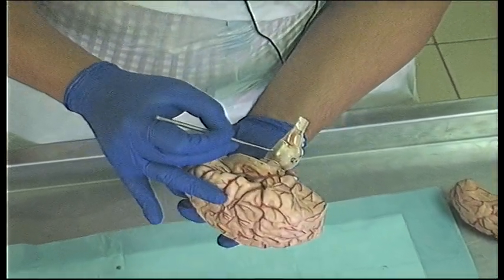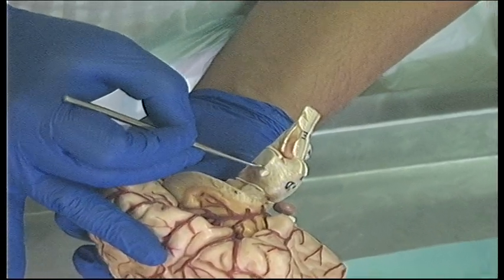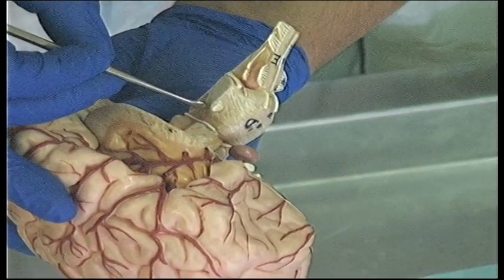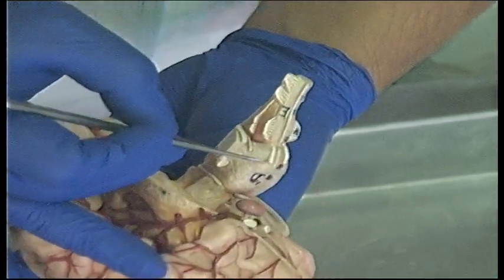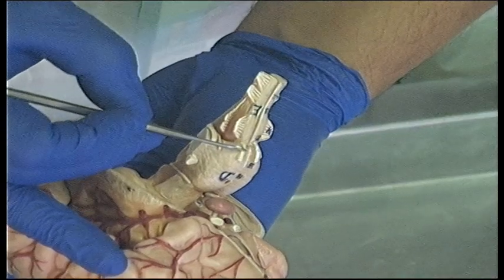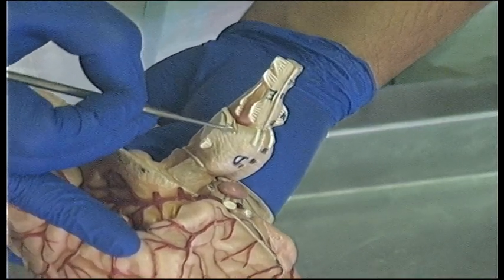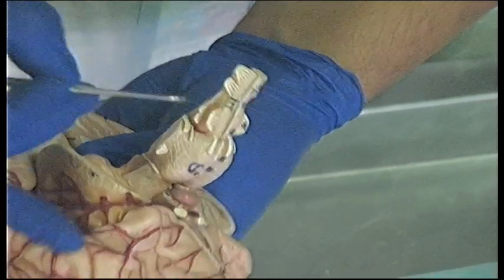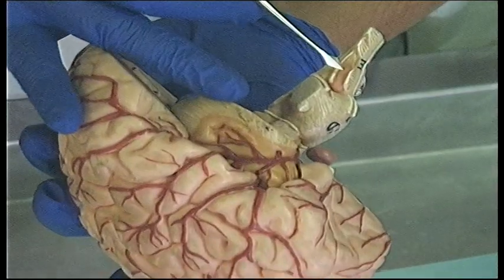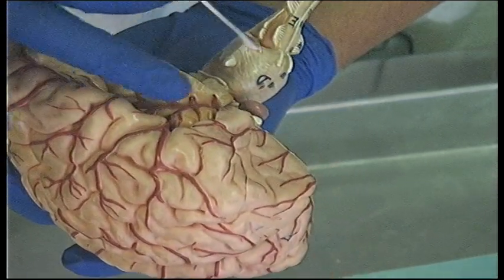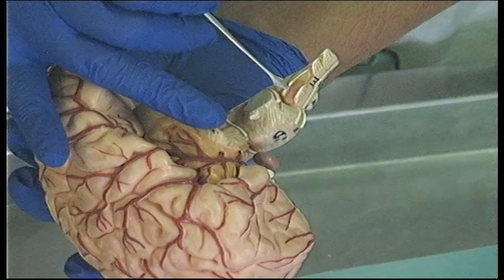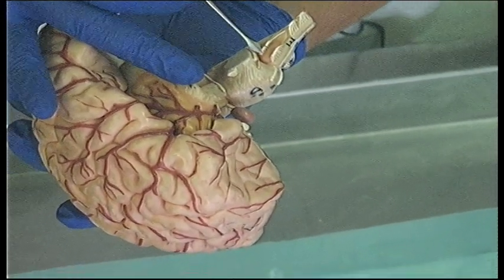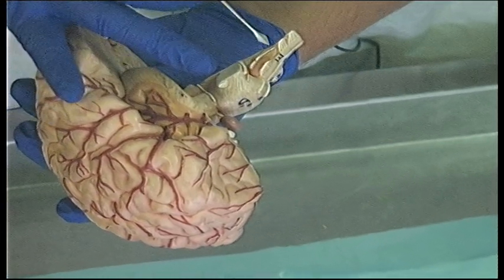And then the fifth cranial nerve, the trigeminal nerve, is a mixed nerve, the biggest cranial nerve. It has no parasympathetic. The sixth cranial nerve is purely motor. The 7th is mixed, and it has parasympathetic also. The 8th cranial nerve is purely sensory. Then this is the 9th. The 9th is glossopharyngeal, a mixed cranial nerve, and it has parasympathetic also.